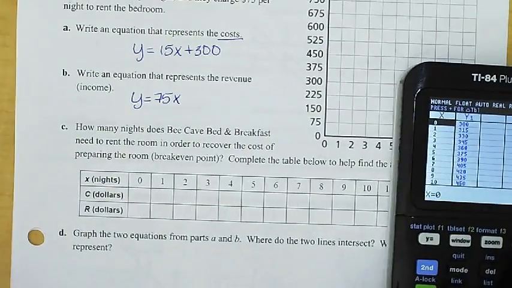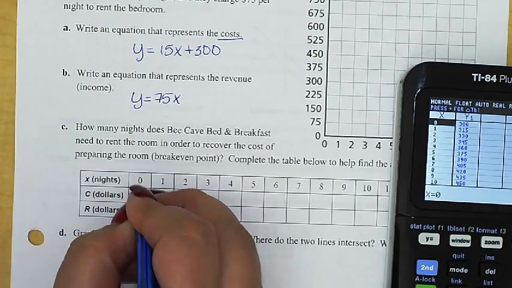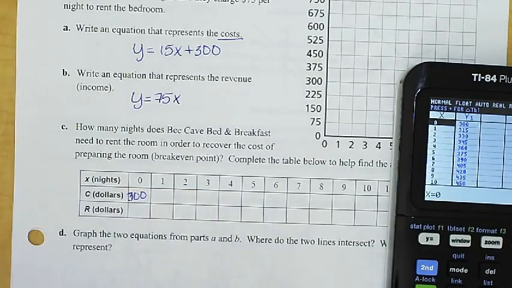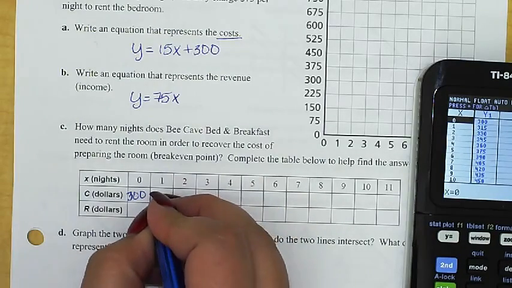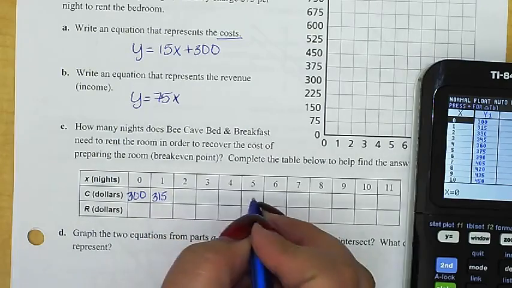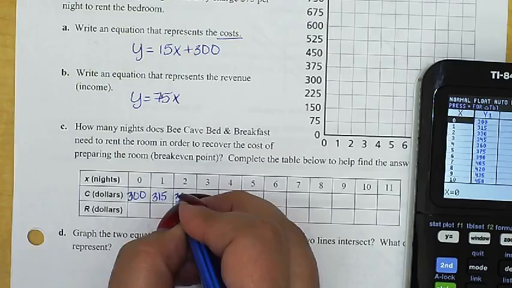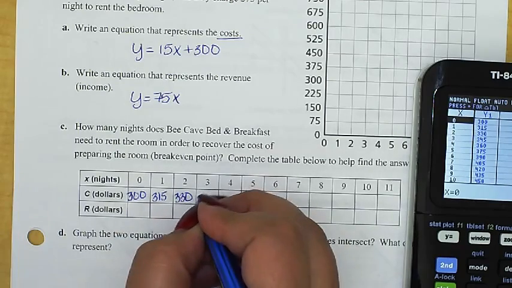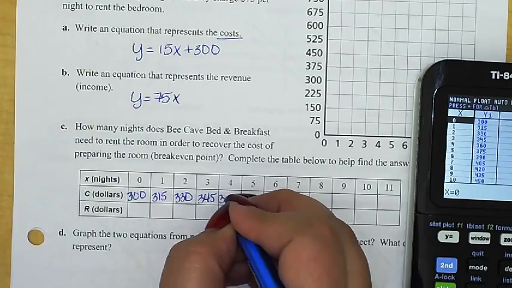So this explains to me that if they rented the room 0 nights, their investment would stay at $300. Even then, they did this $300 before they even began to rent it out. After 1 night, it's $315 because it's going to be $15 per night, right? So every extra night is another $15. So $330, $345, you get the idea here.